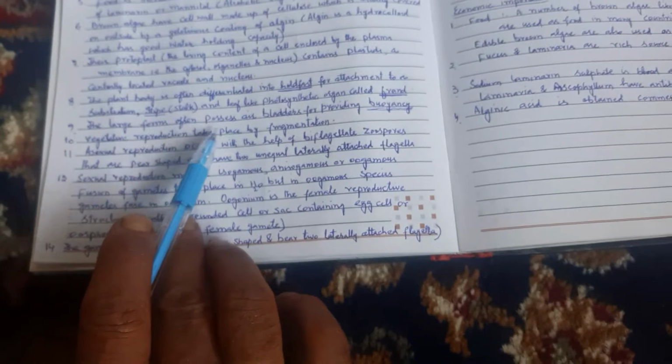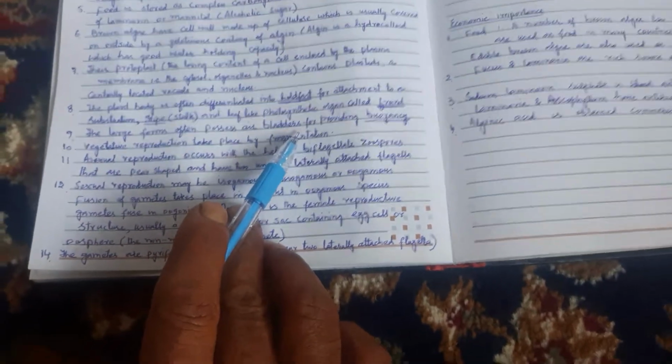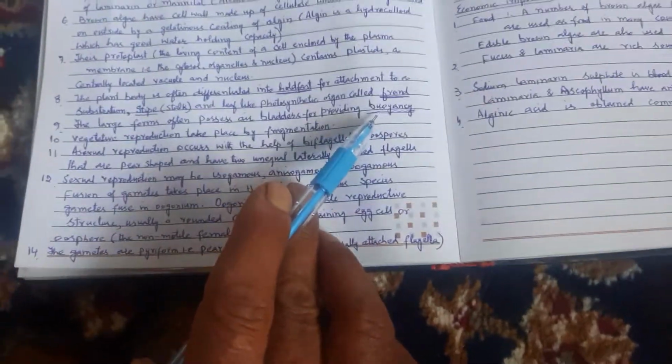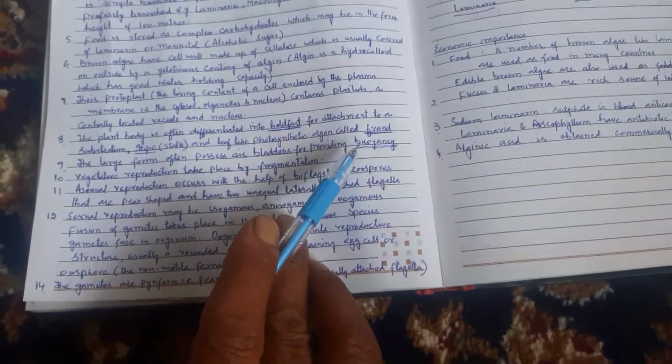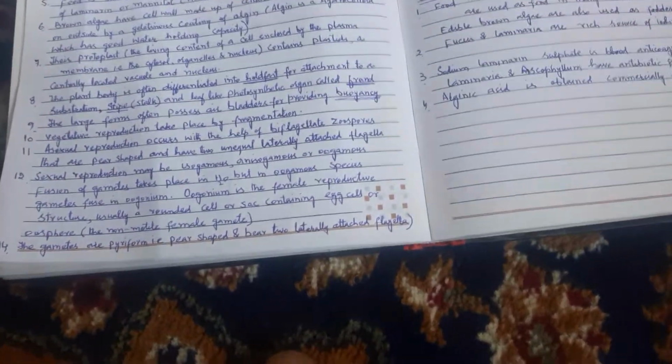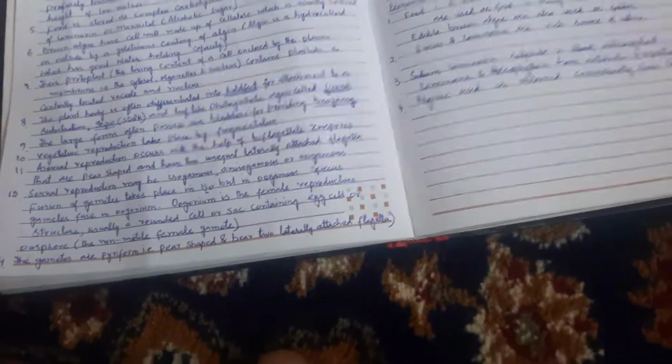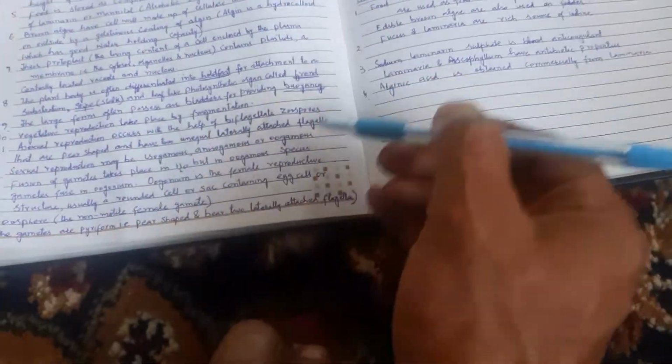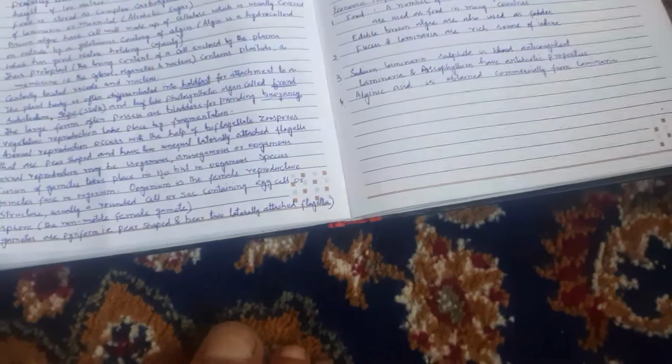The larger forms often possess air bladders for providing buoyancy, because of which they float in water.